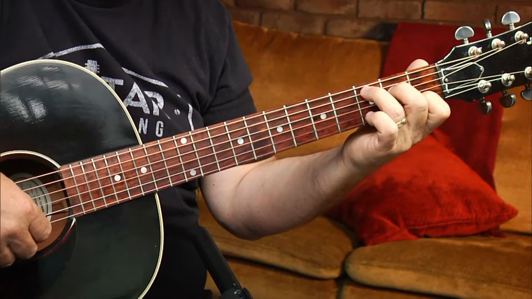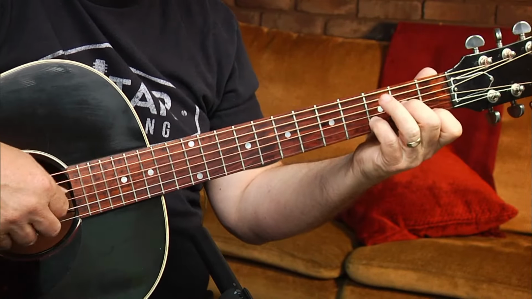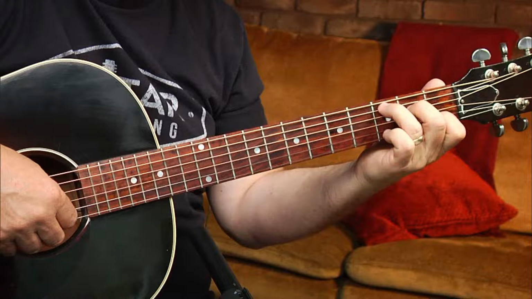Take a look at the next page, page 2. I can elaborate that 5 to 1 cadence and make it a 2 minor to 5 to 1. So if I'm in the key of C, that would be D minor, G7, C. I've just elaborated on that little cadence there. I'll do it again. C, 2 minor, 5, 1. A 2-5-1, we call that in the biz.